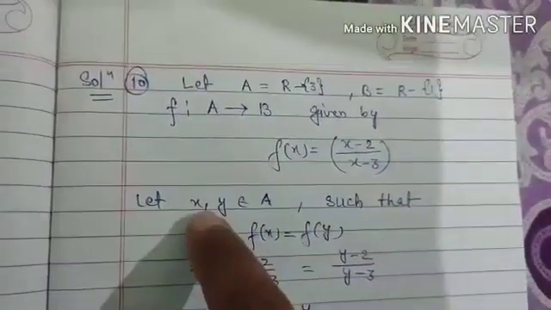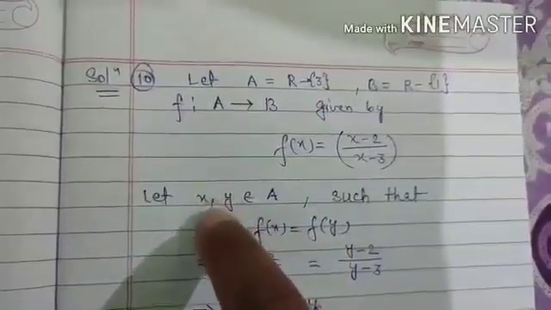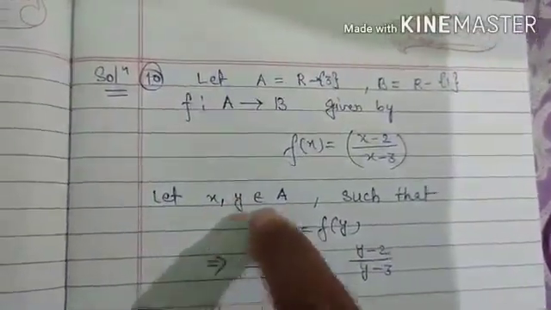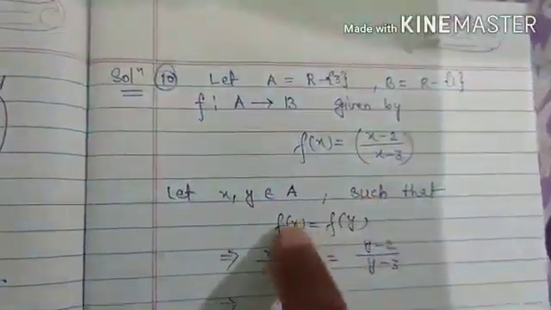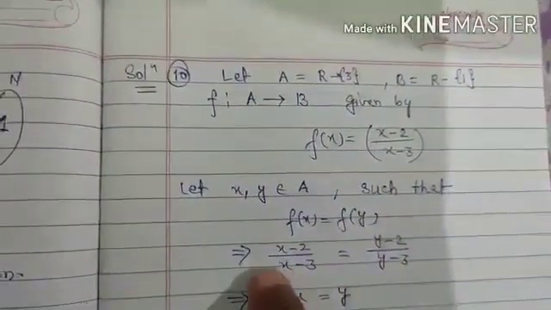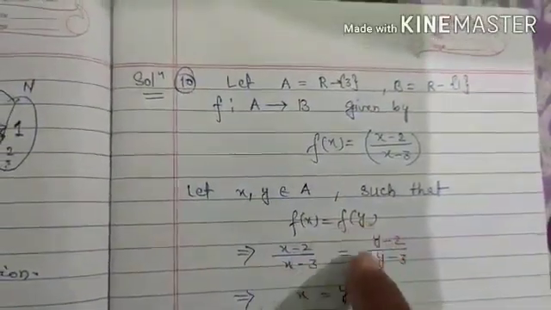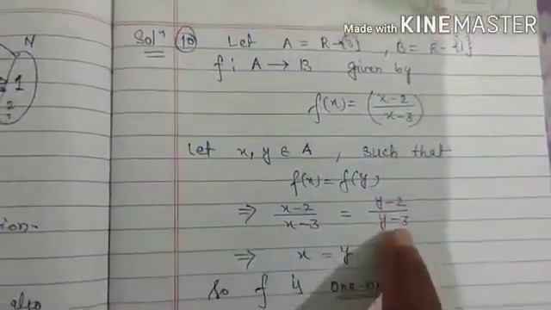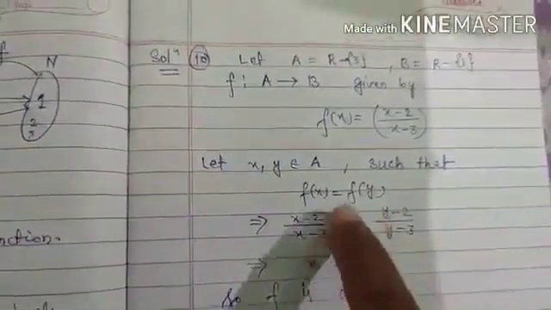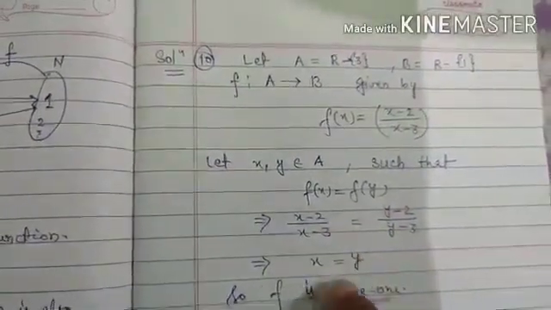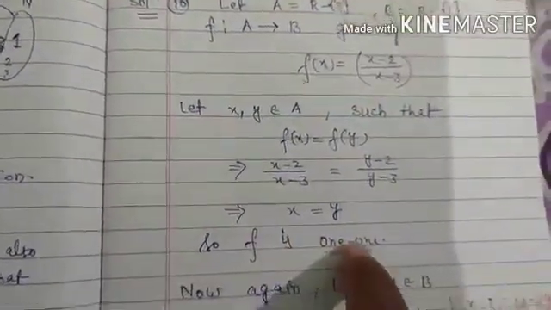Now, as we always do to prove one-one function, let two elements x and y from the domain A, where A is the domain and B is the codomain, such that f(x) equals f(y). f(x) we can write as (x minus 2) upon (x minus 3), and f(y) we can write as (y minus 2) upon (y minus 3). If you simplify this, you will get x equals y. Just do cross multiplication and simplify, you will get x equals y. It means f is a one-one function.